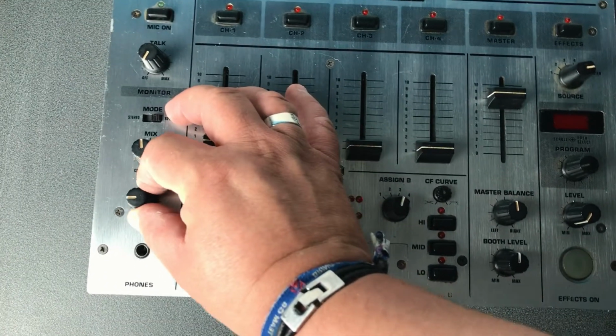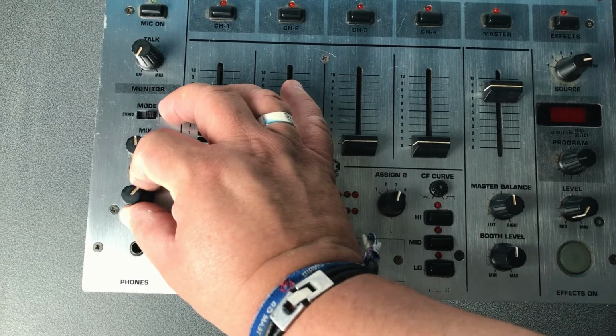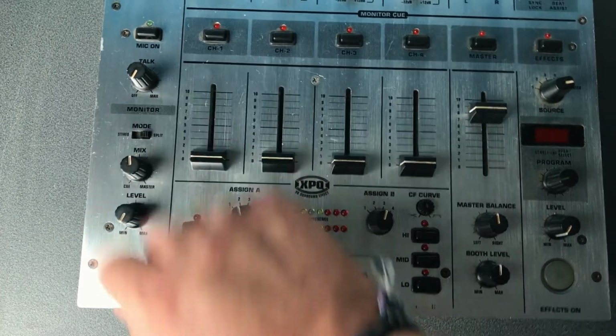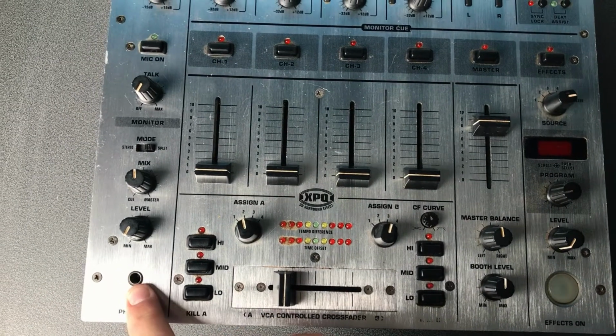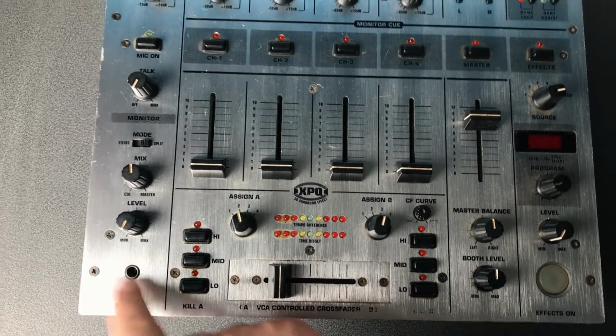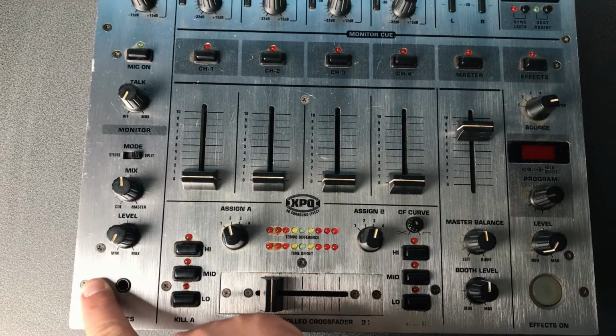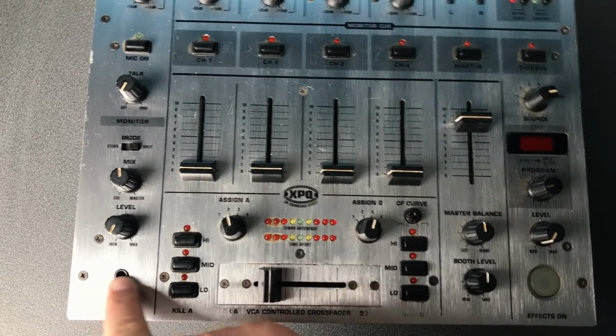And this is the volume of your headphones, up and down. And this is the headphone socket itself here, where you'd plug your 1/4 inch jack in this case. Some of them have 1/4 inch jack, some of them have 3.5mm, some of them even have both.